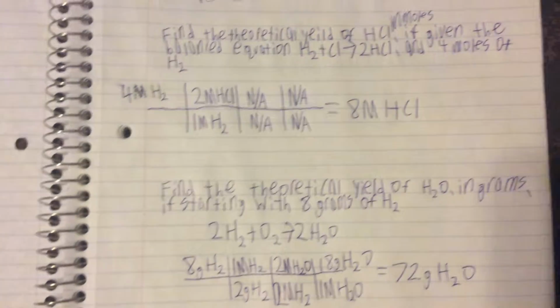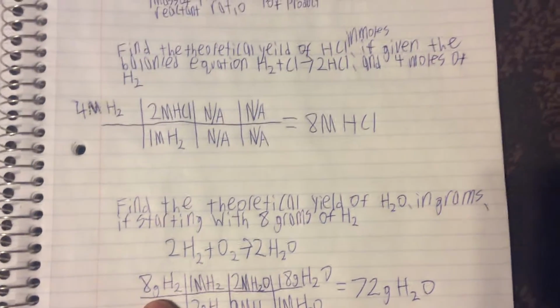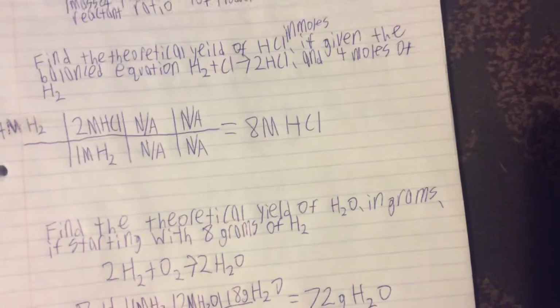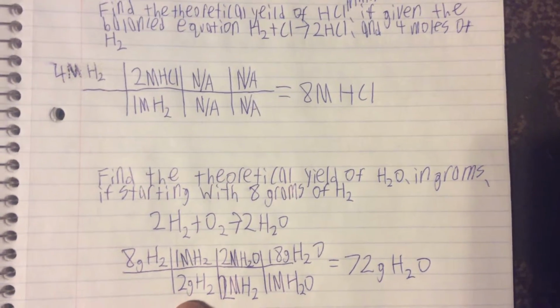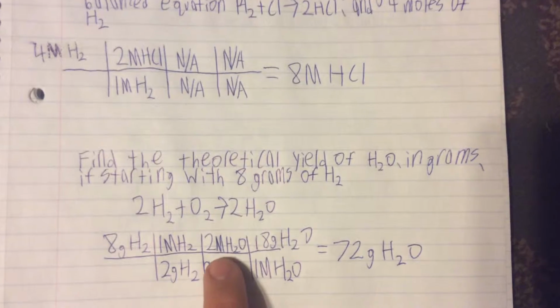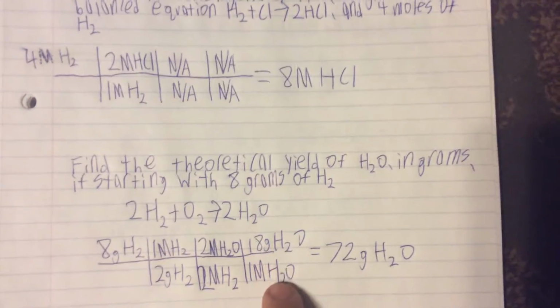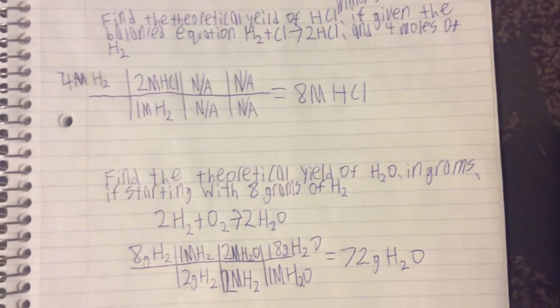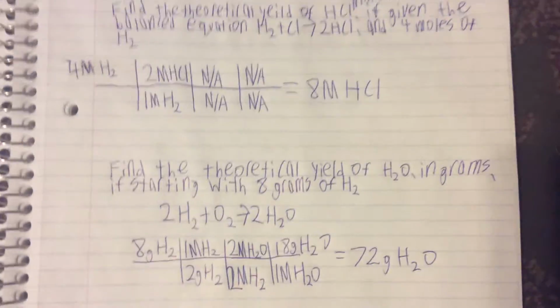And this is what you should have come up with right here. You have your given of 8 grams of hydrogen gas, and then your molar mass right here of 2 grams of hydrogen for every 1 mole of hydrogen, and then you have your molar ratio of 2 moles of hydrogen for every 2 moles of water, and then you have again your molar mass of water right here. And when you multiply all this out and divide it, it should have given you 72 grams of H2O, or water.